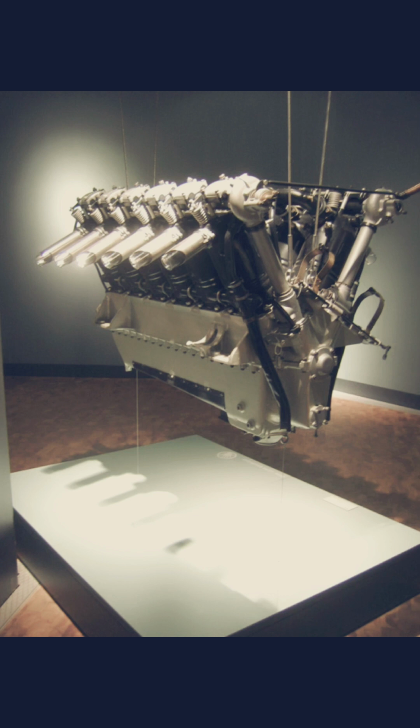PzKpfw III and PzKpfw IV tanks. The British Rolls-Royce Meteor gasoline engine, derived from the Merlin aero engine, used on World War II Cromwell and Comet tanks and the post-World War II Centurion and Conqueror tanks. The Russian V-2 V12 diesel engine, used on World War II T-34, KV-1, KV-2 and IS-2 tanks. Most modern Russian diesel engines for MBTs go back to the V-2 base design.